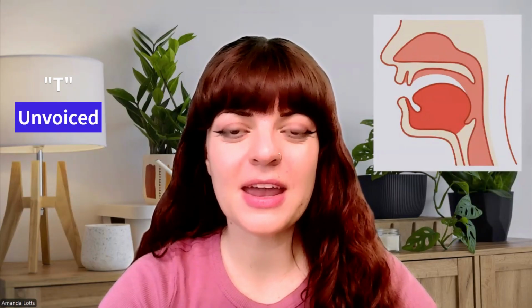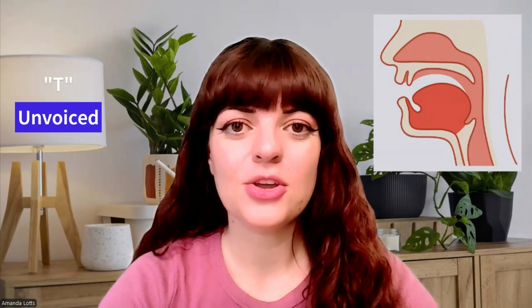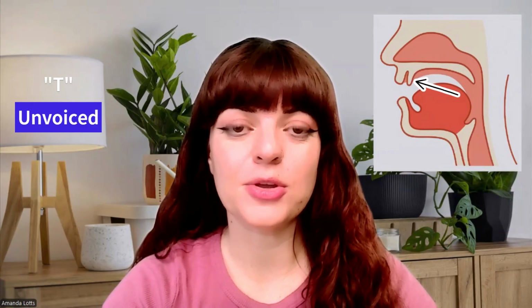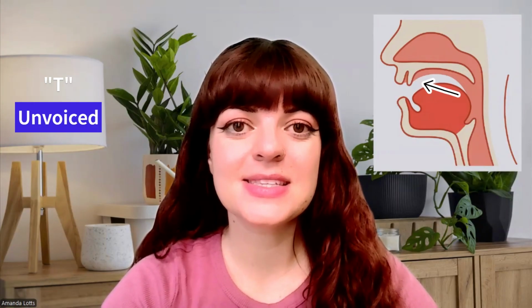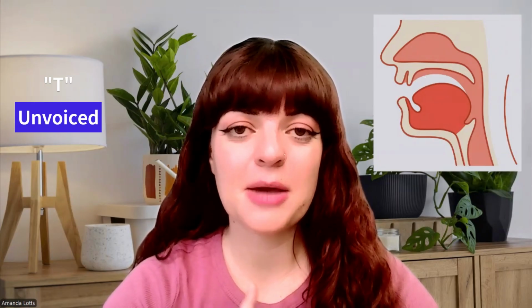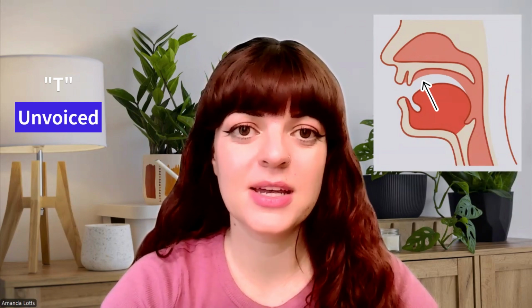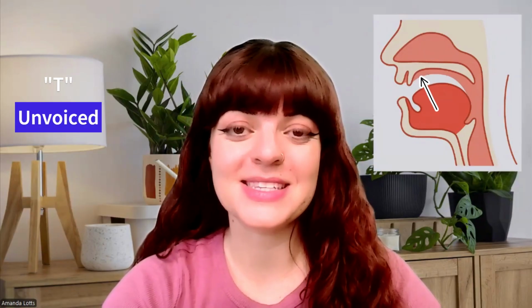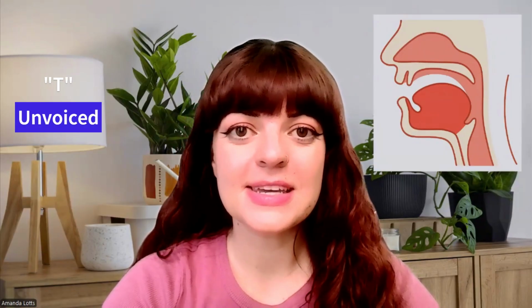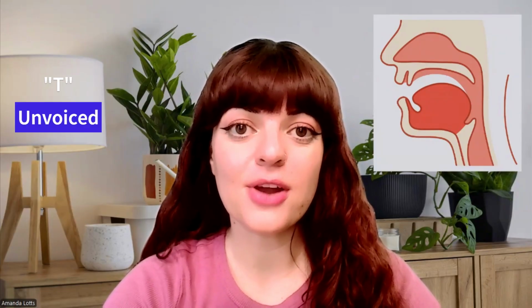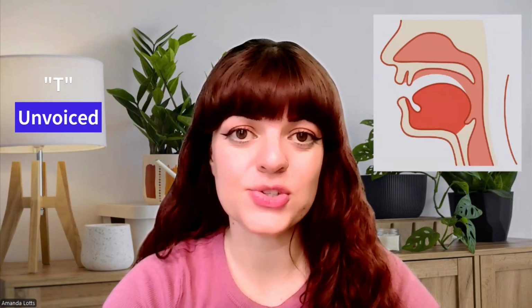Now, instead of pushing the air through consistently, you are going to use your tongue to tap the back of your teeth. T, t, t. Or another method is to tap the top roof of your tongue. T, t, t. The method I use is behind my teeth. T is a short sound. It is a slight puff of air, unlike the letter S, which is a continuous airstream. And that's it. Very simple.